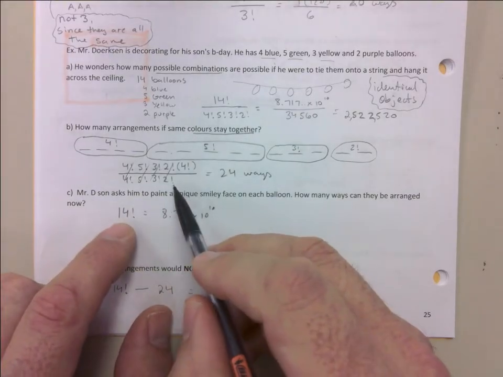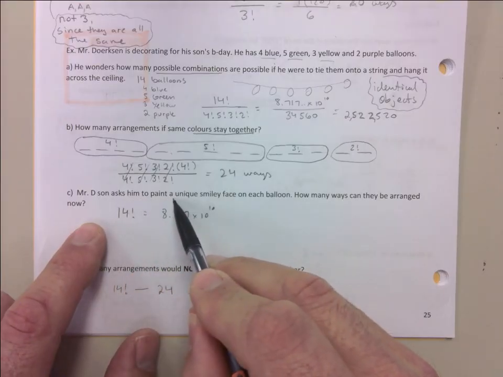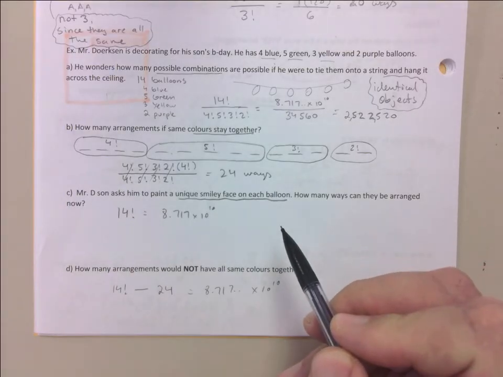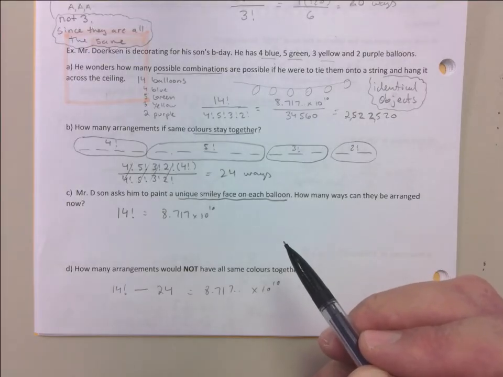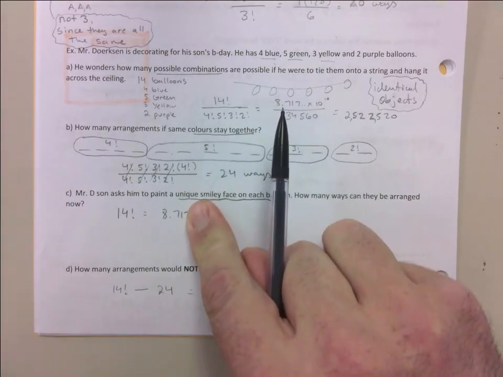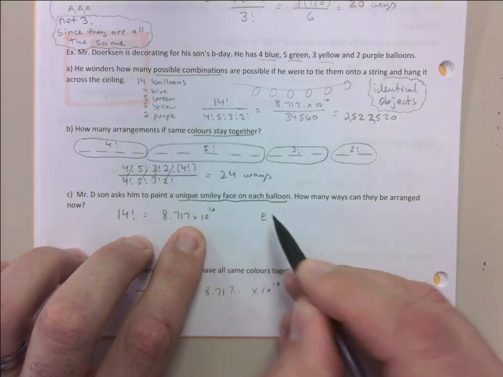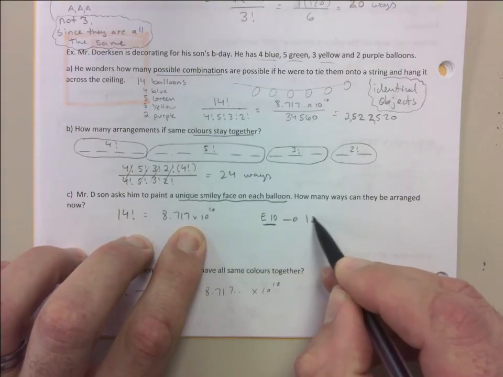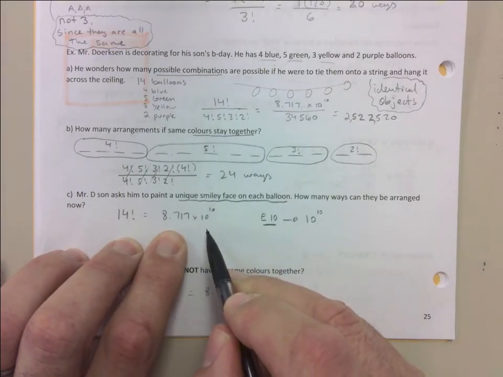You divide out, okay? And then Mr. D's son asked him to paint a unique smiley face on each balloon. Now you're making every balloon, whether they have the same color or not, be different. So that's why it's a really big number. This is not just 8.71. Please don't do that. If you look at your calculator, it says e to the 10 at the end, right? That is really 10 to the power of whatever follows the e. It's just a really big number.